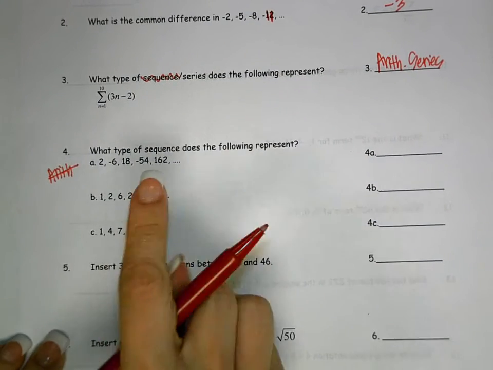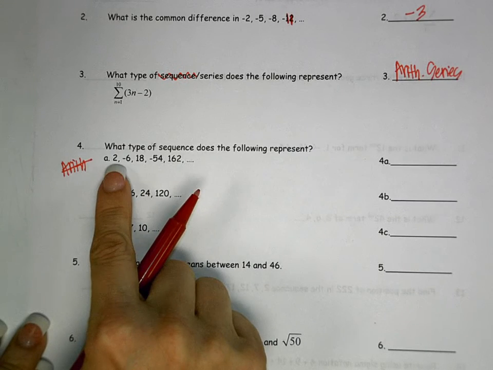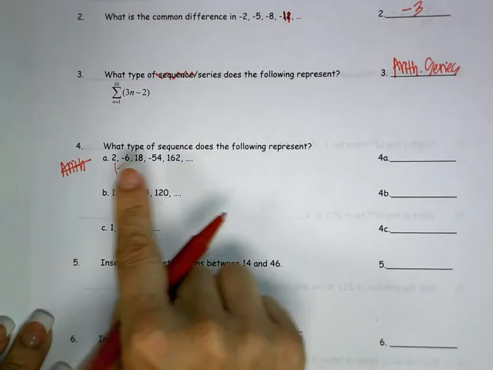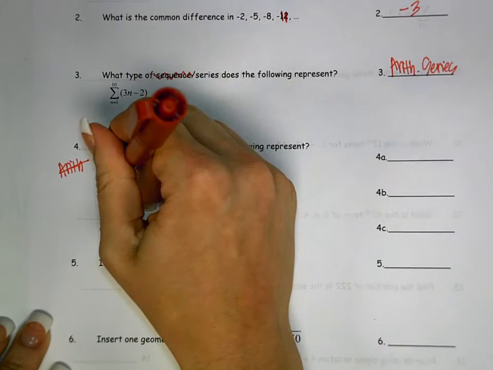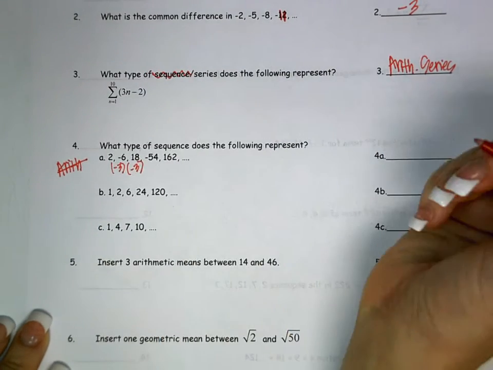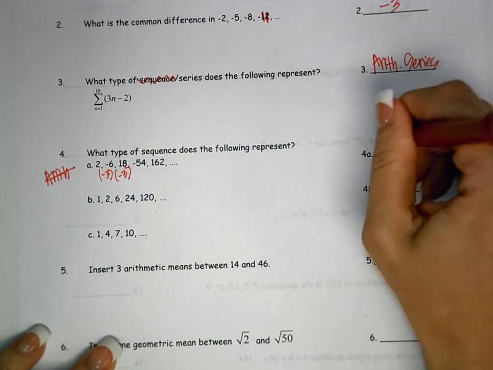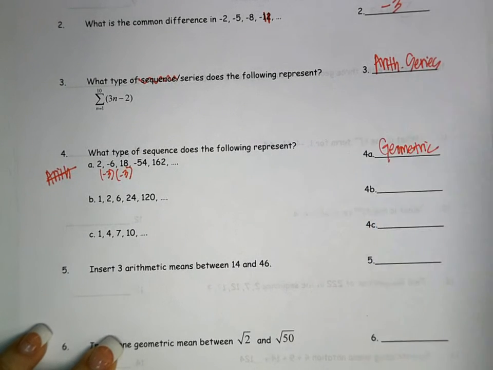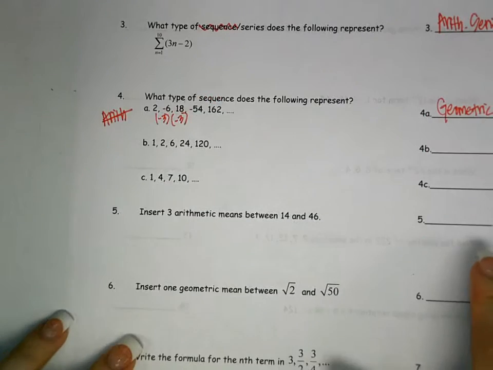Now we want to see if it's geometric. To get from 2 to negative 6, you would multiply by negative 3. You can also multiply by negative 3 to get from negative 6 to 18. Therefore, this is geometric. It does have a common ratio.